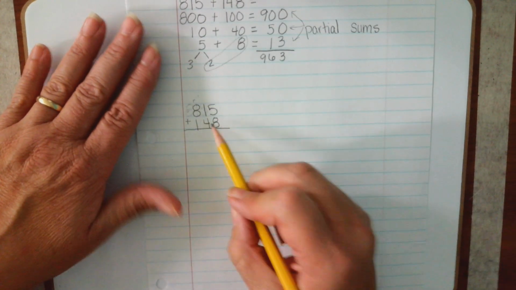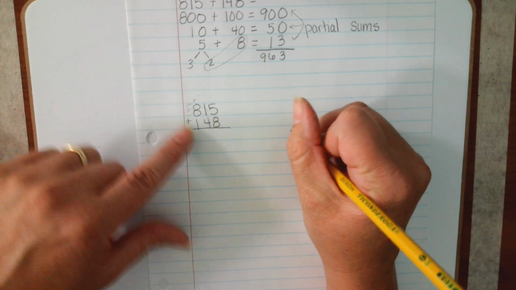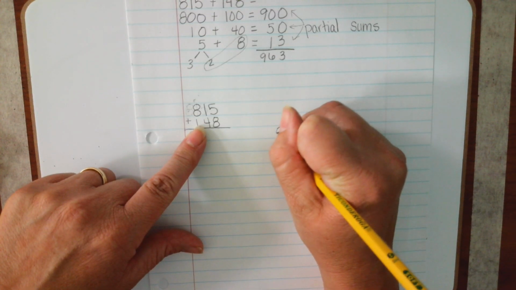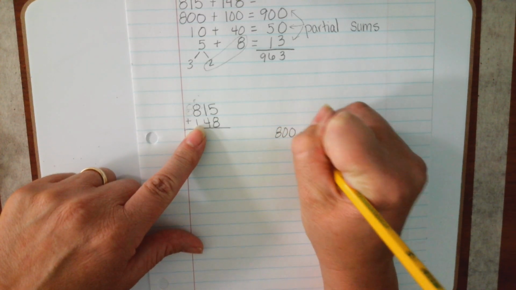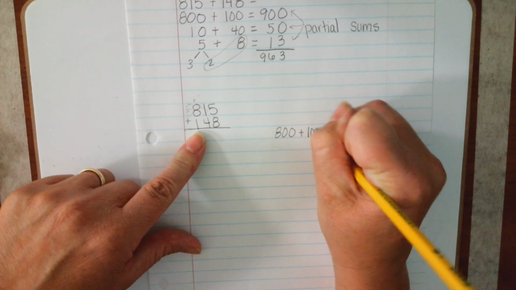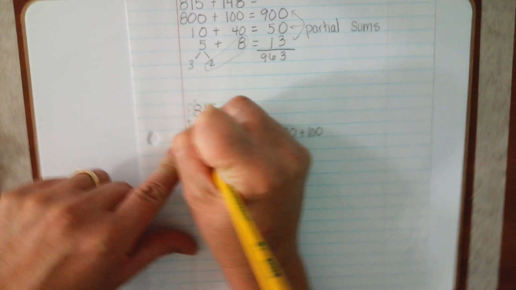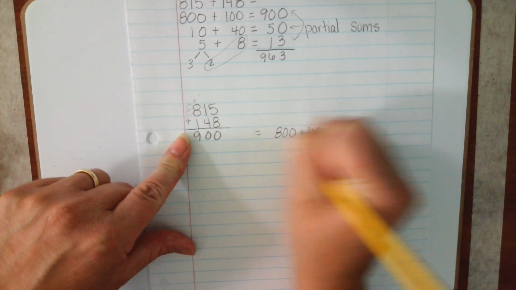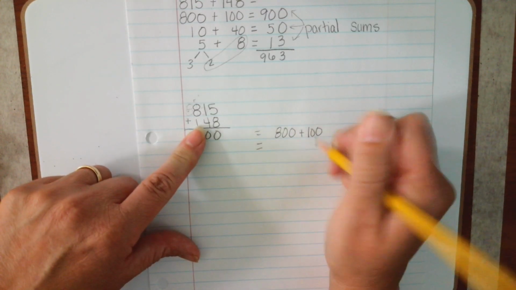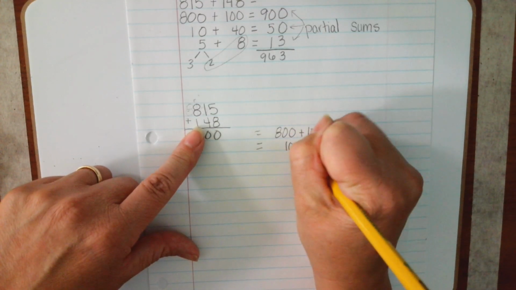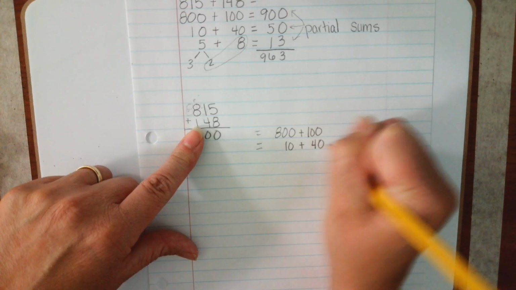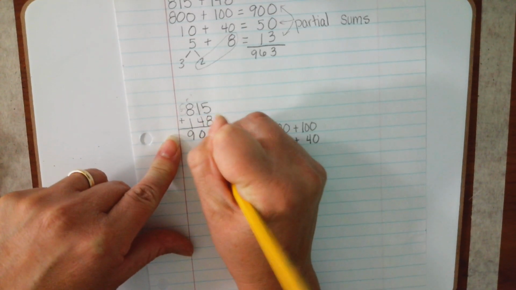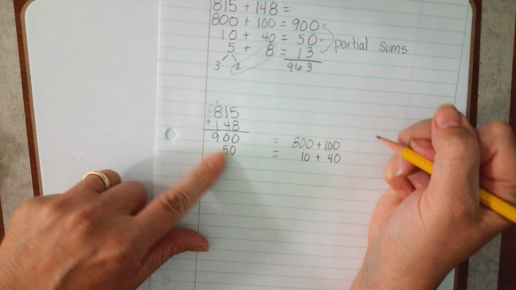Now if I chose to do it this way, then I'm going to come over here and put 800 plus 100. Then I'm going to come back over here and underneath of it put 900, because that's what that equals. I'm going to have 10 plus 40, so I'm going to come back over here and put 50. Line up my place values.